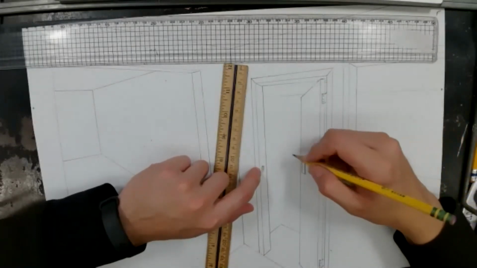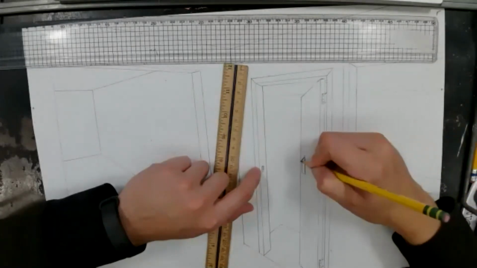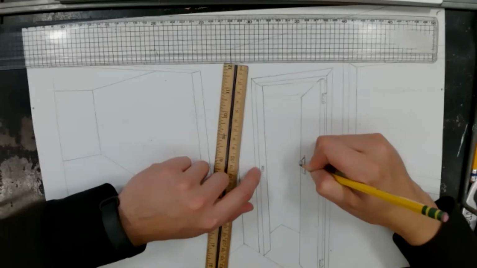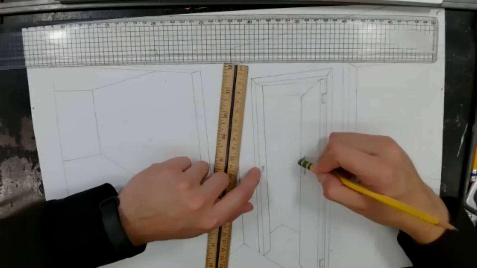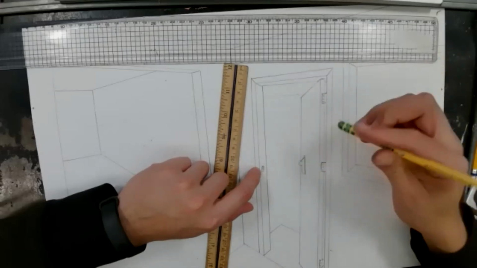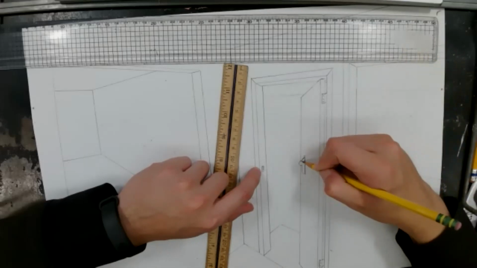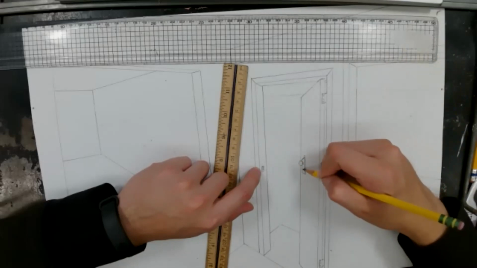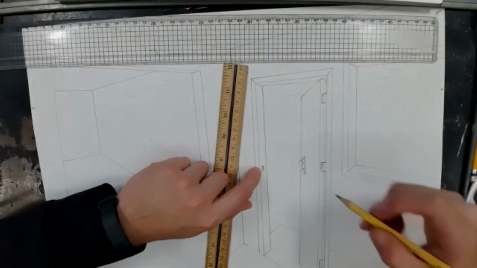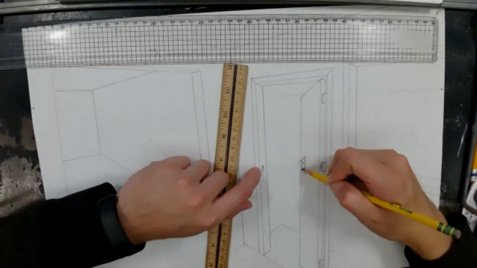And now the doorknob. I'm gonna make it circular. There's different kinds of doorknobs. You can add any kind of doorknob you like. I'm making a circular doorknob and a keyhole. Okay. So it's just details. We're adding details now to the drawing.